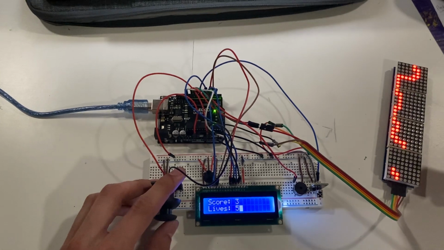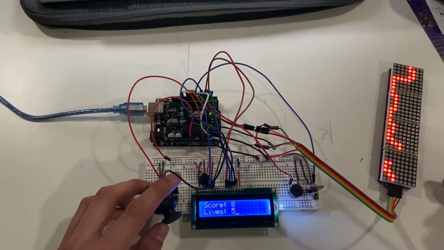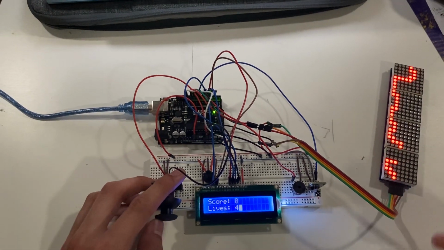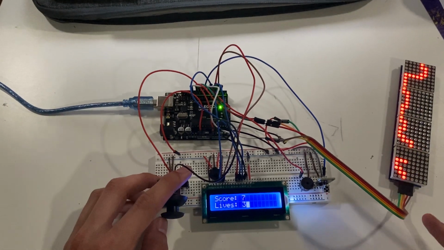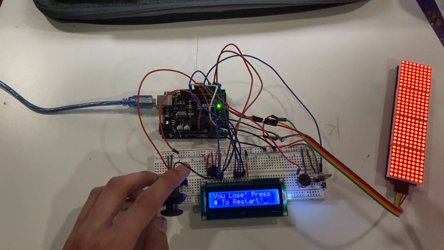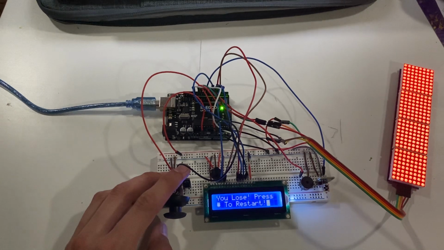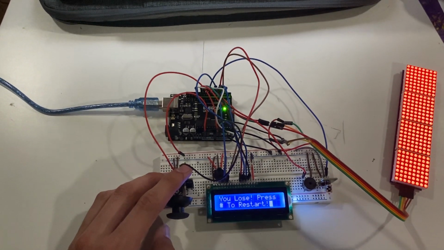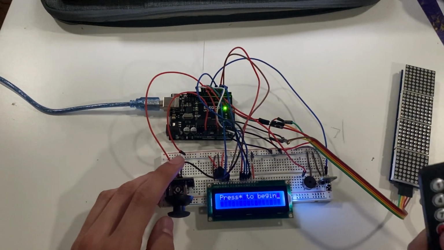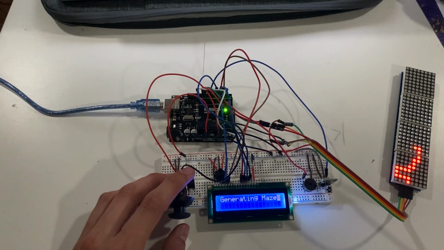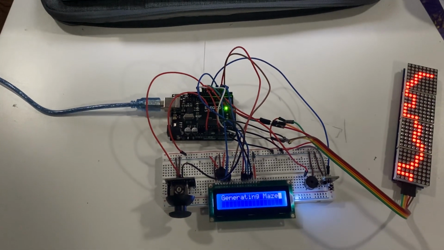Let me just demonstrate a fail real quick. So if you fall off more than 5 times, the screen goes red and you get a little death sound, and you're prompted to restart the game again, which you can do with the same IR remote, and yeah. And it goes on like that.